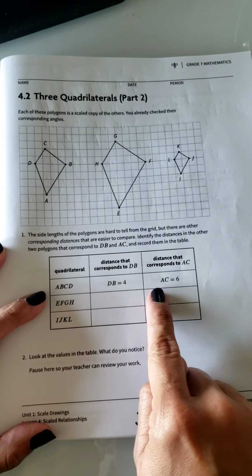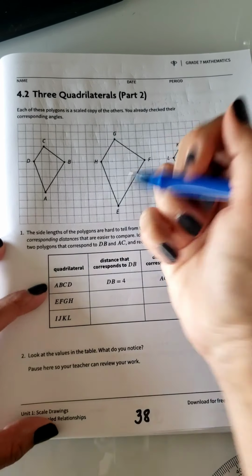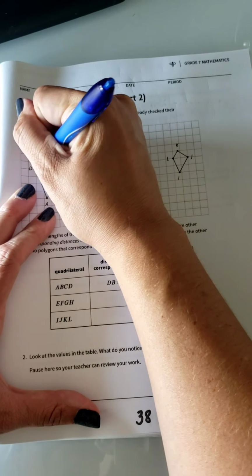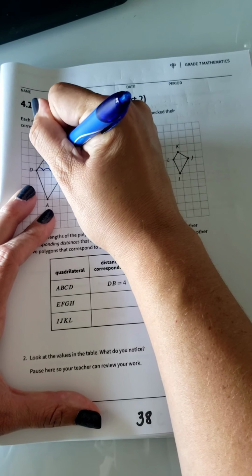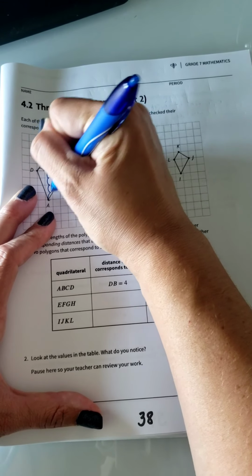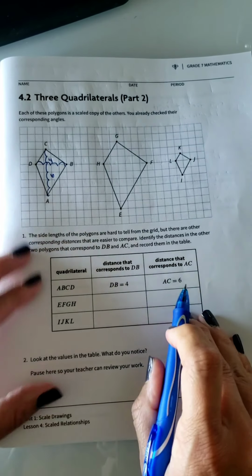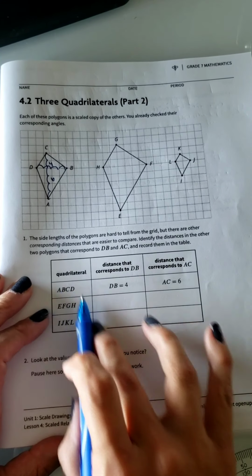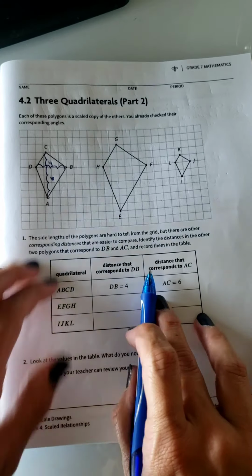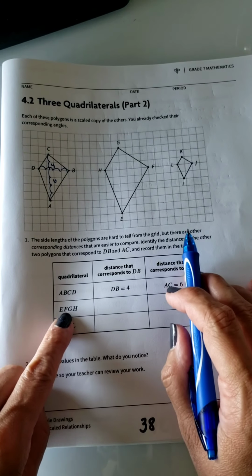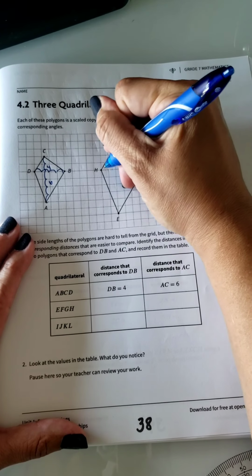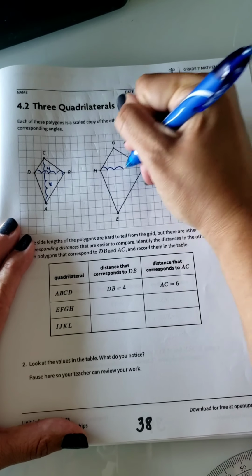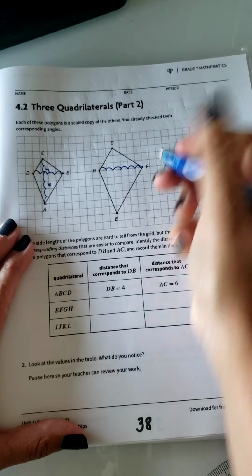So DB is 4 and AC is 6. Where do they get that from? They're saying between here and here is 1, 2, 3, 4 units, and here to here, 1, 2, 3, 4, 5, 6 units. That's where it's coming from. So they're saying the distance that corresponds to D and B is across. So in EFGH, this one, it would be across this way. It would be 1, 2, 3, 4, 5, 6 units.